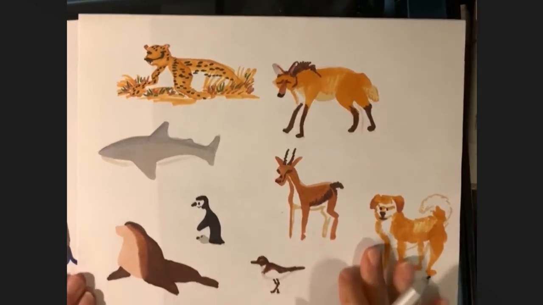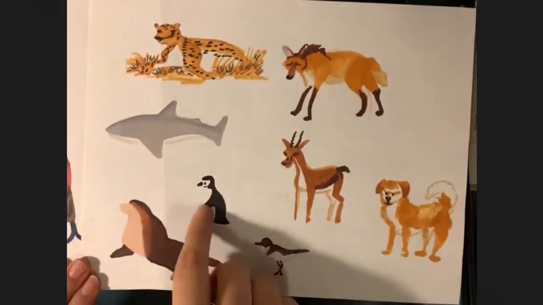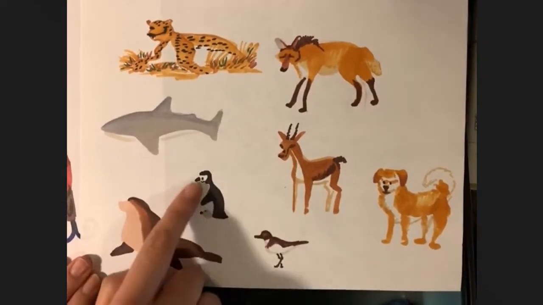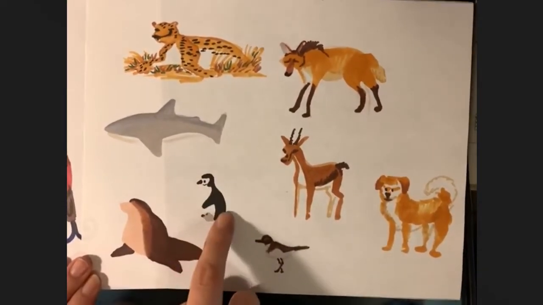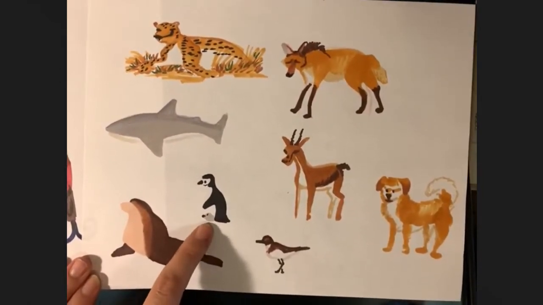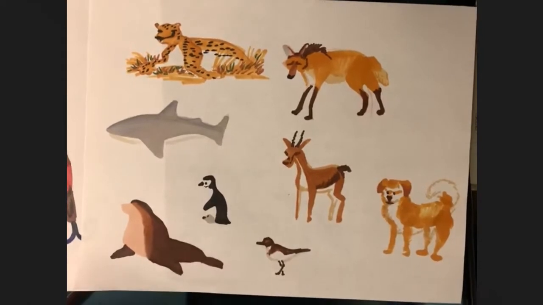Yeah, I'm glad some of you recognize these. Some, like the penguin, I think turned out pretty good because I just did the black. I didn't do the white at all, but you can still tell it's a penguin. And then there's a little blob of a penguin child underneath. Little gray penguin chick.